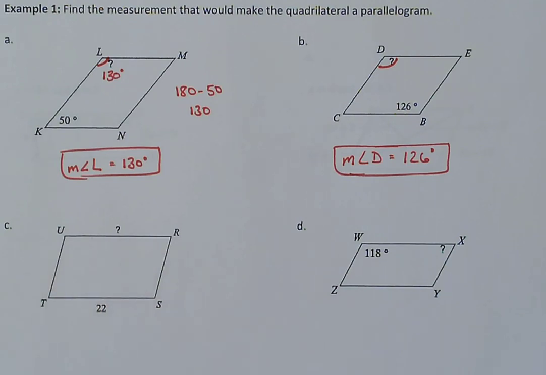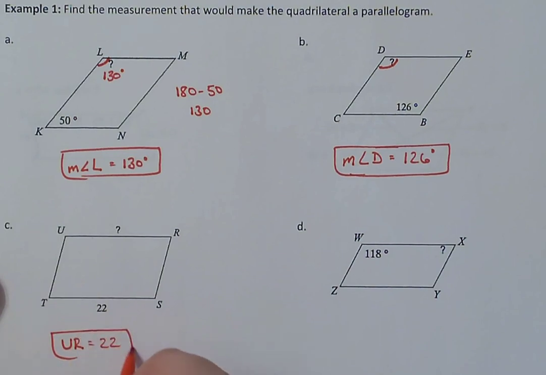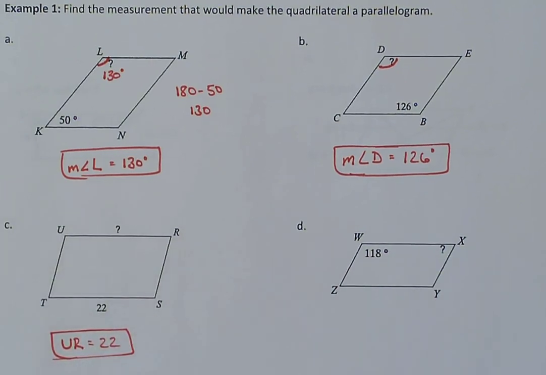Now the thing that we know about sides in a parallelogram is that opposite sides have to be congruent. So because these two sides are opposite of each other, if ST is 22, that means UR also needs to be 22. And that's our answer for part C.